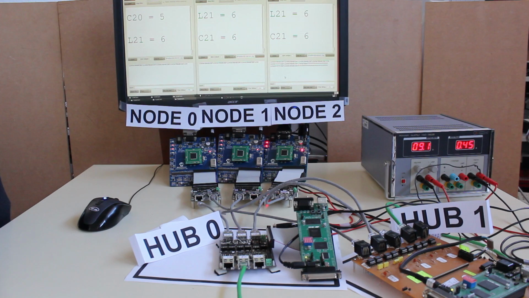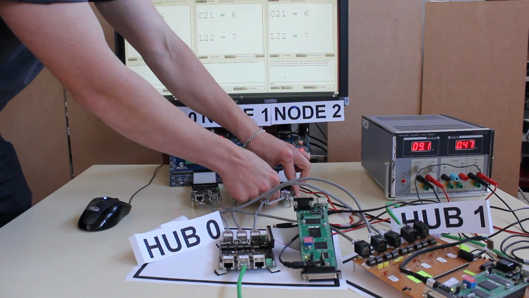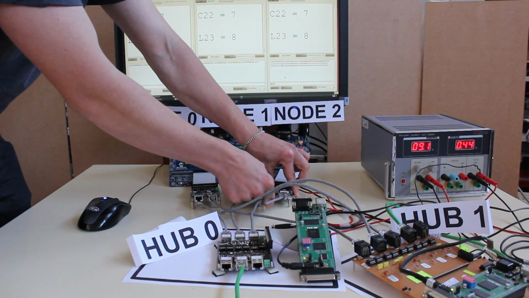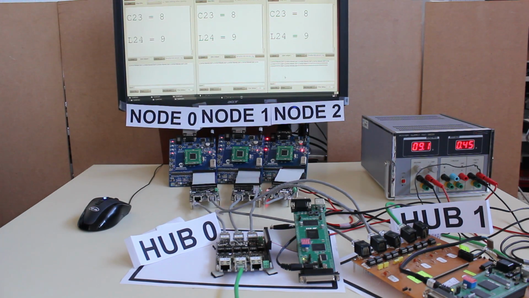We also inject a network fault into the remaining node, specifically into the link that connects node 2 to hub 0. So far, we have been able to tolerate 3 network faults thanks to the replicated star topology provided by CANbids.